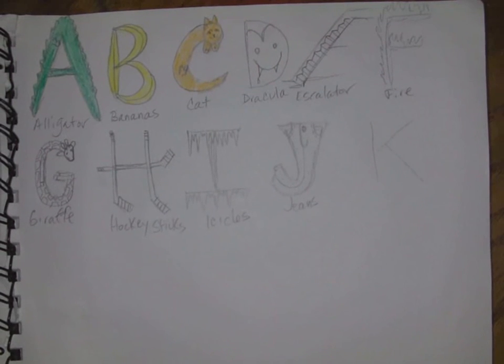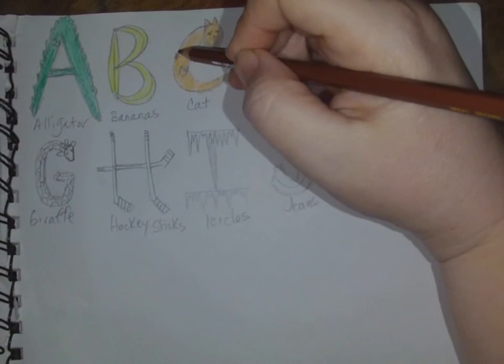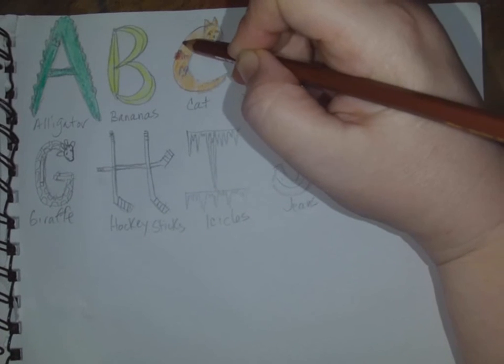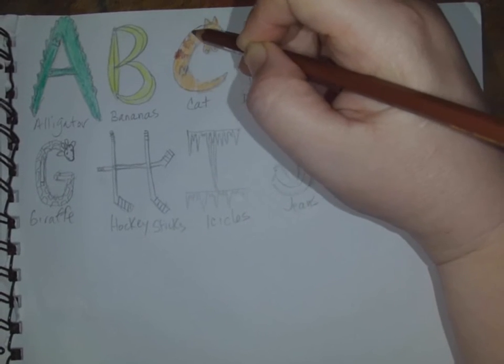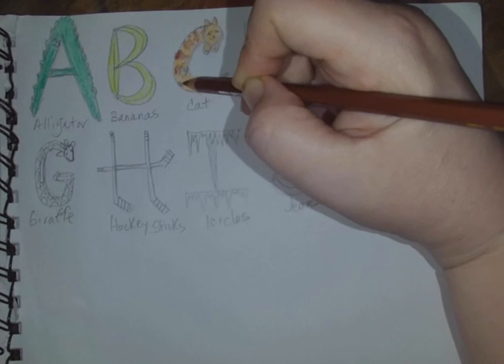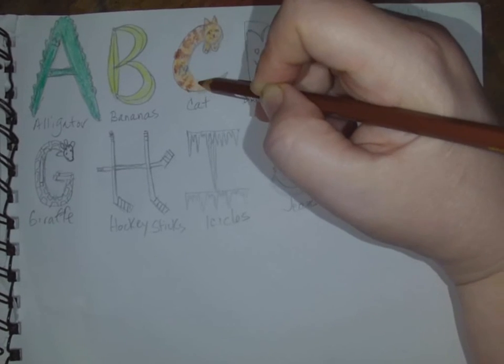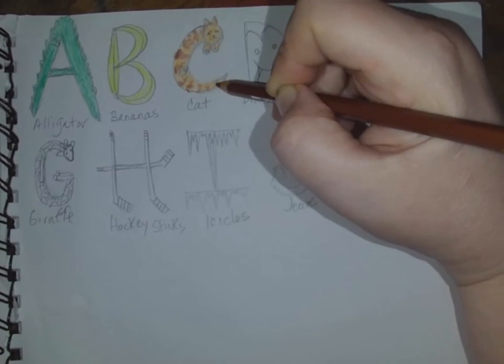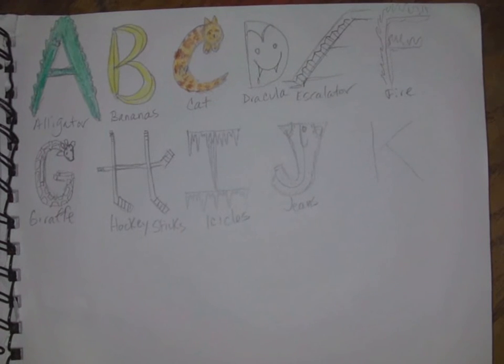So I'm just going to add some stripes. Usually I would take my time a lot more, but we are running out of time.